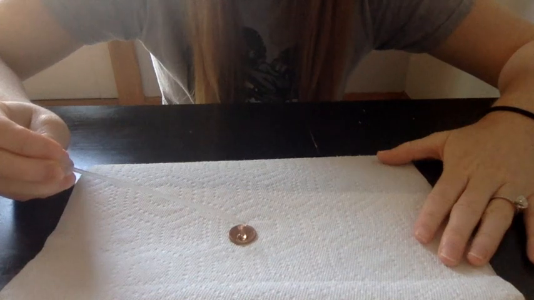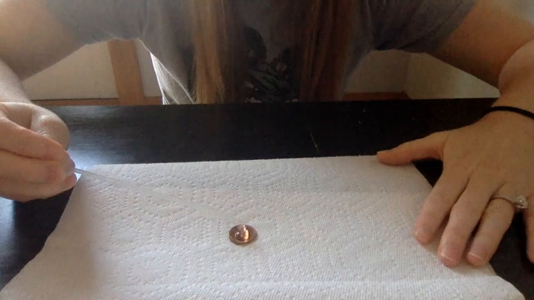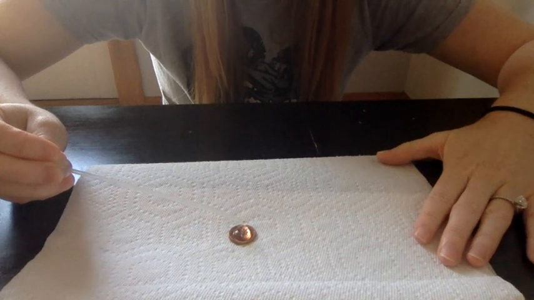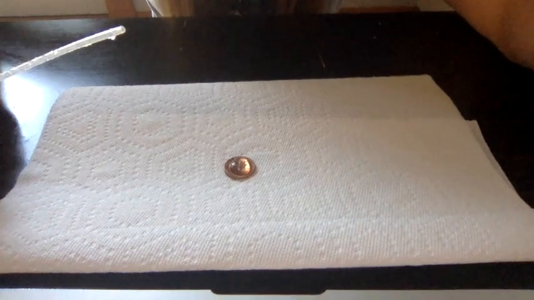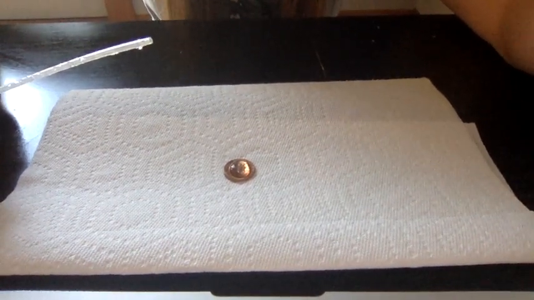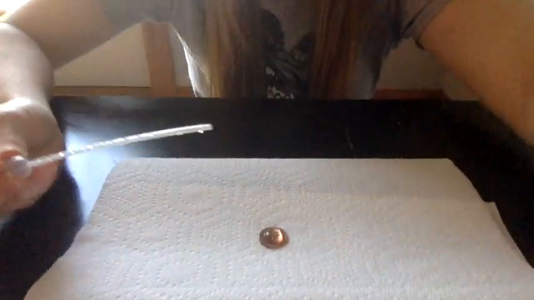1, 2, 3, 4, 5, 6, 7, 8, 9, 10. All right, I'm going to zoom you in. Hopefully you can see that perfect bubble of water right on top of the penny. That is the idea of cohesion, or water sticking to itself. Pretty cool. All right, we were at 10. Onward.